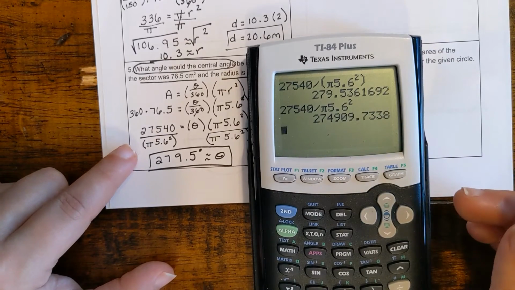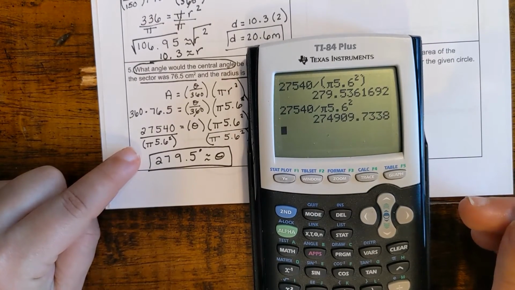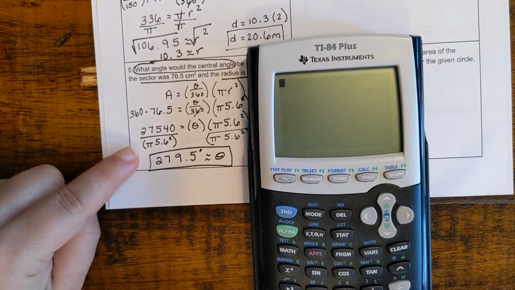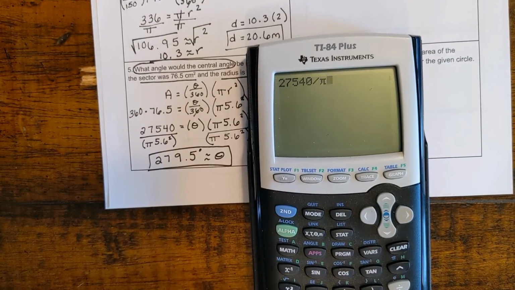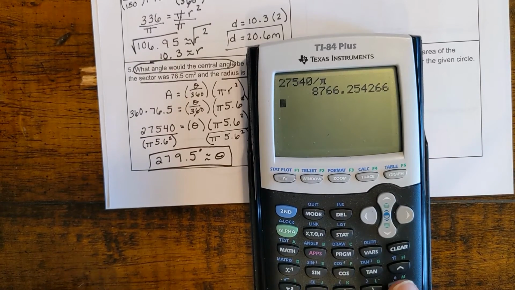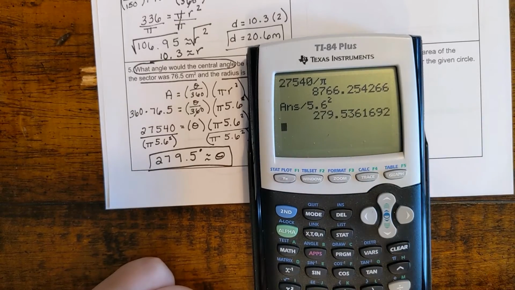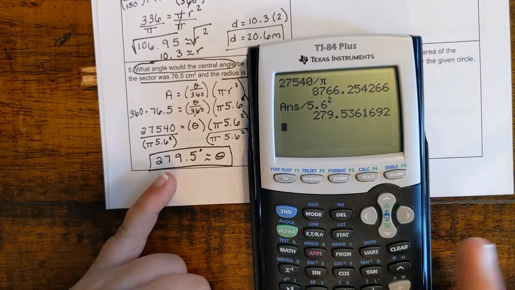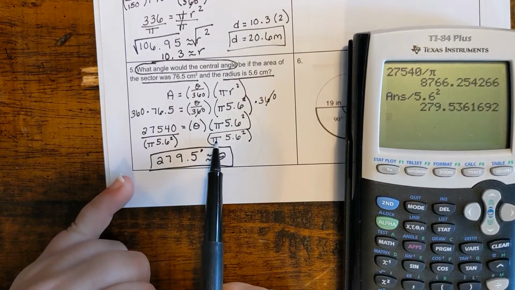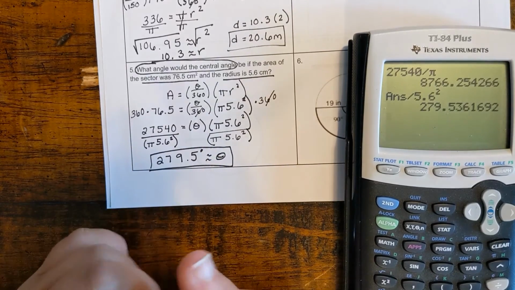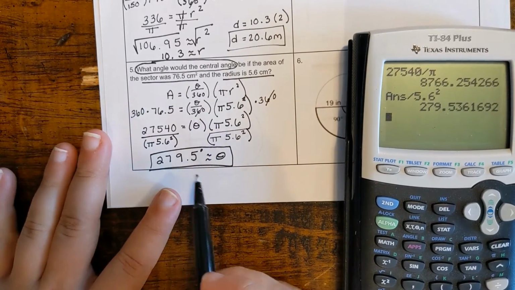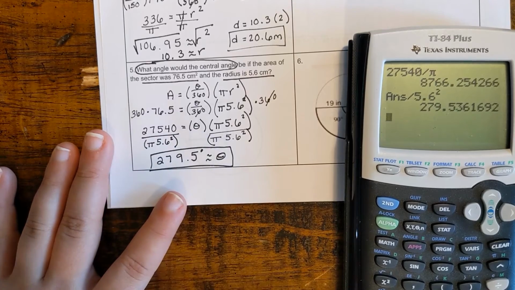The other way you could do it, if you're really worried that you're going to forget the parentheses, is do it in two steps. So I could do 27,540 and first divide it by pi, and then after that divide that answer by 5.6 squared. And that will give you the same answer that we got. So if you did this in two steps, divided by pi, then 5.6 squared, that would also work. But if you're going to do it in one step, you cannot forget those parentheses.